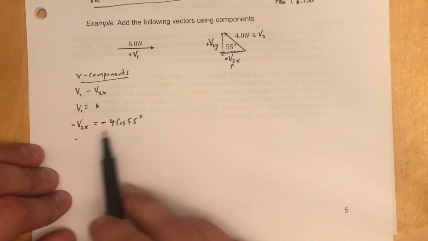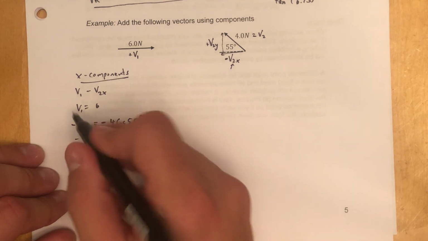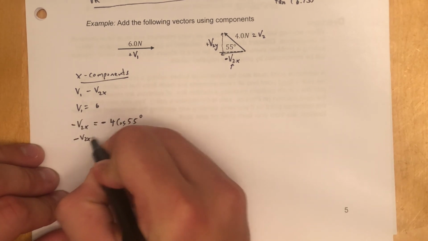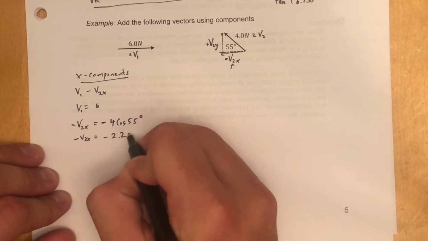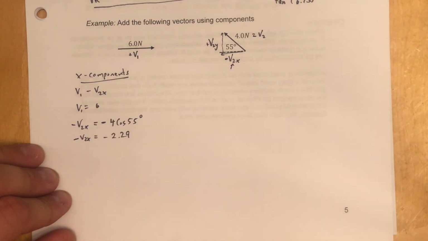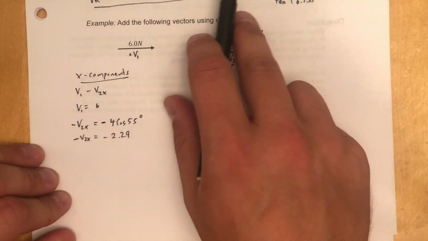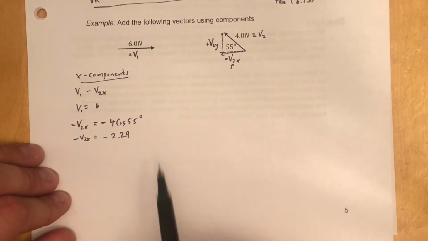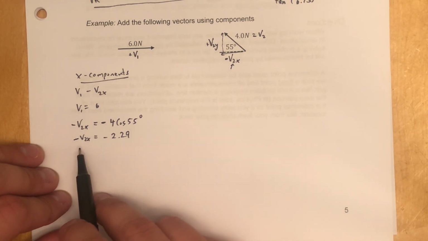And see, this is where it might get a tiny bit confusing. If you say this is negative, on this next line here, negative 2.29, because the previous time we had called one of them negative, but just called it V3y. So yeah, we need to maybe figure out the consistency on that.